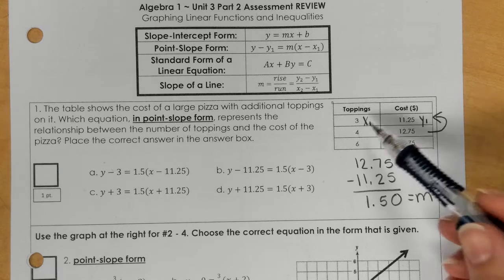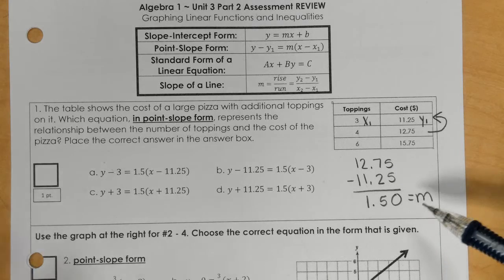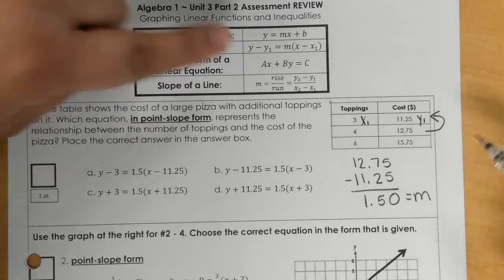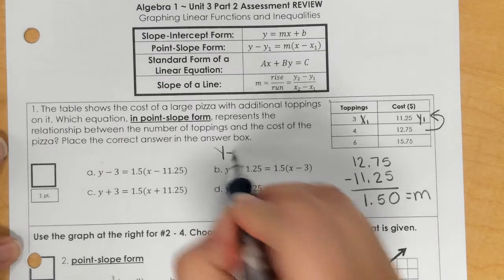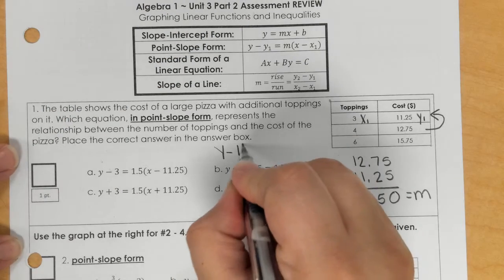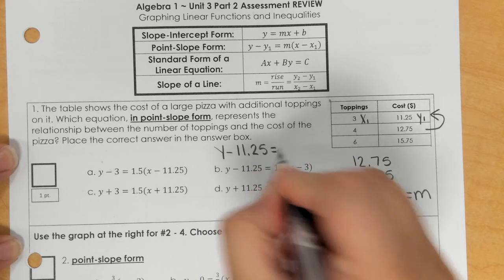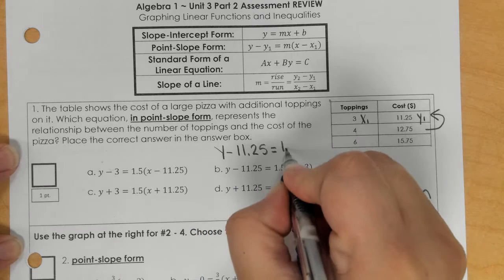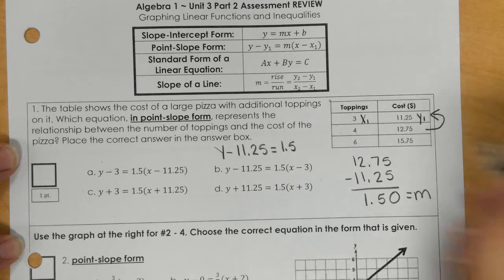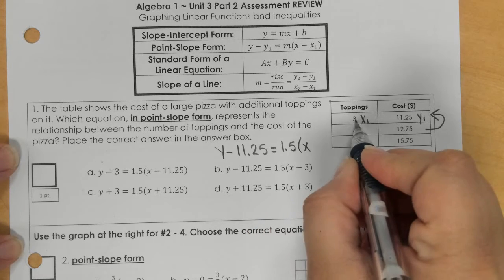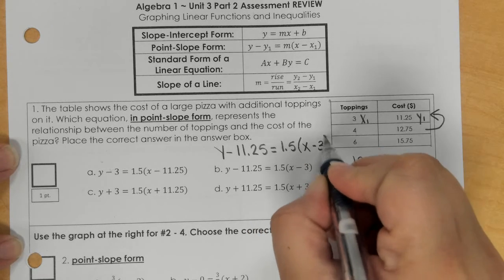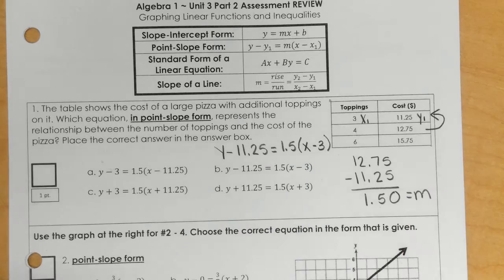So now I have x1, y1, and my m, and I could plug it into this formula up here and get y minus 11.25 equals the slope I found, which was 1.5 or 1.50, and then x minus my x1, which is 3. And if we compare that to the multiple choice, it would be letter B.